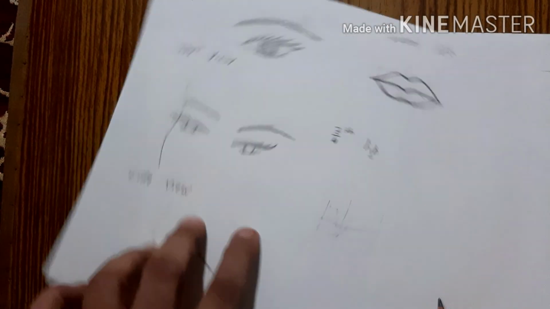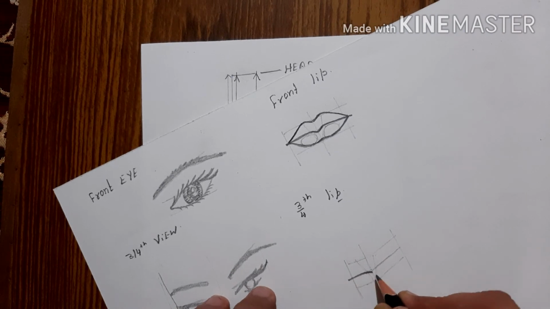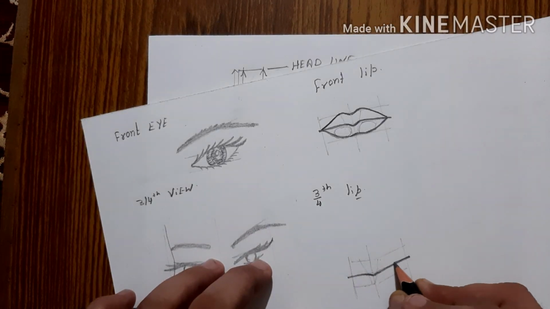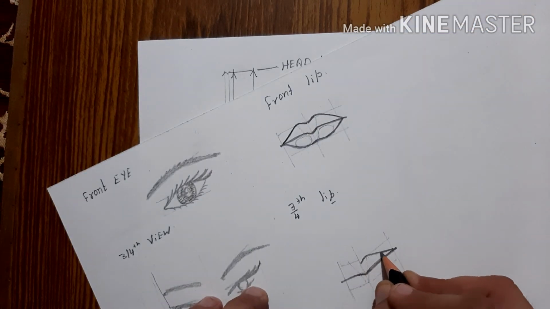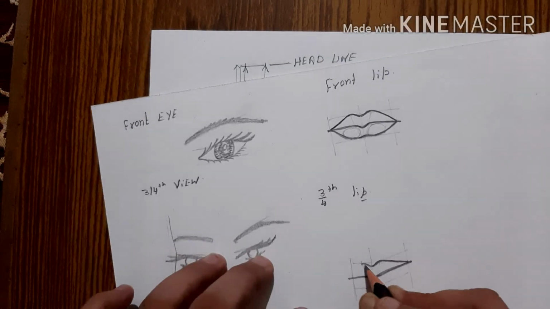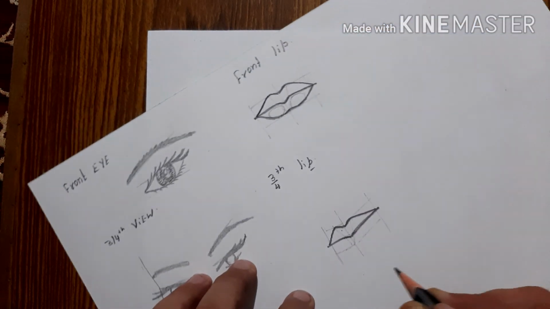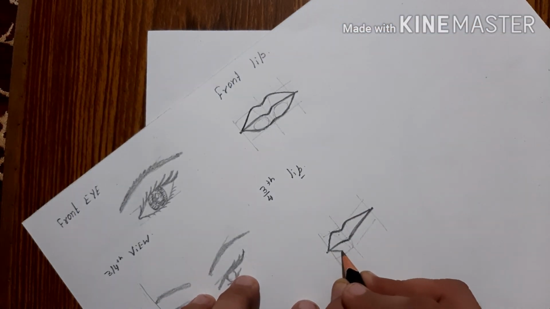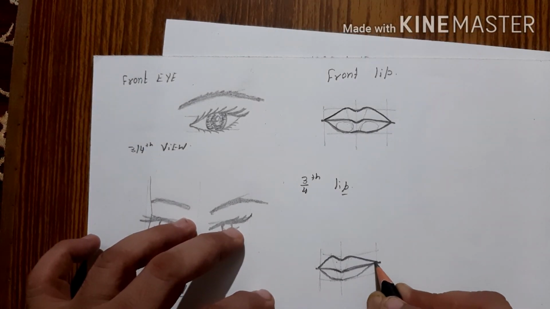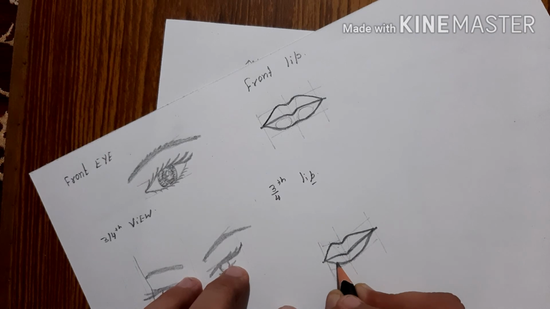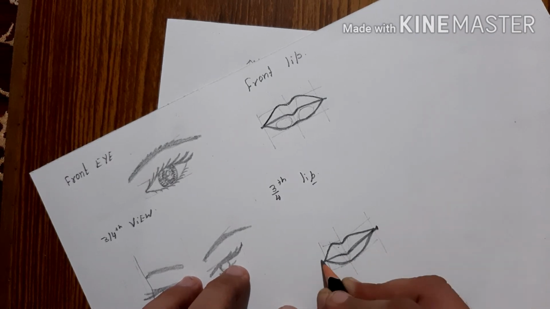The process is the same: marking the V, then making the middle line of the lip, then giving the shape to the upper lip, and then to the lower lip. The same process, you have to create the oval. I am not creating it here because I have explained it earlier, so I am just making it simple like this.